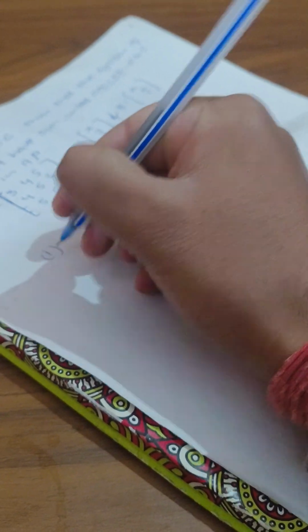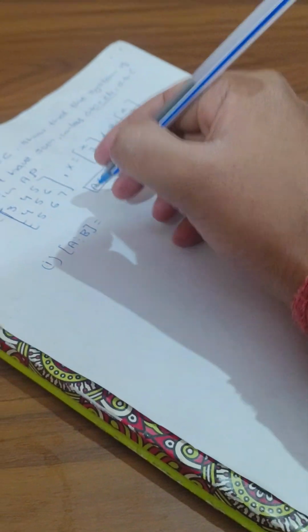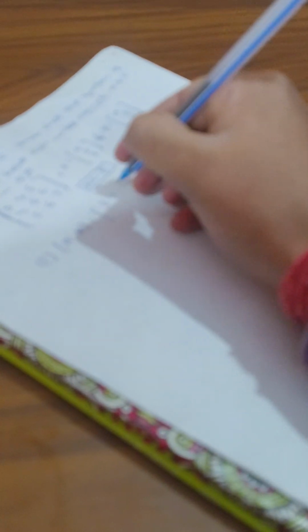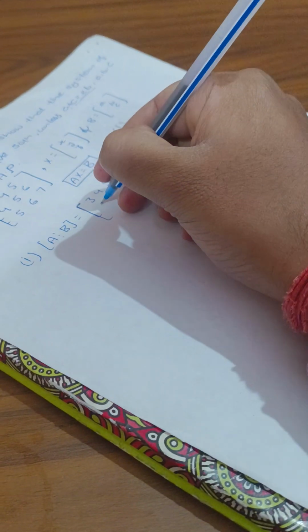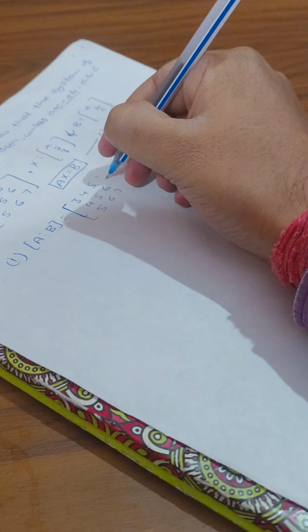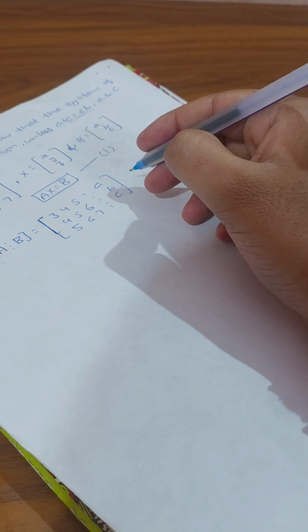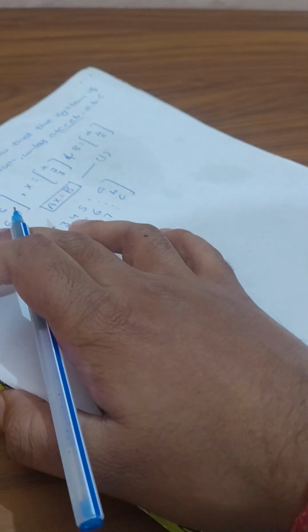The first step was preparing an augmented matrix, right? So here you are able to see that I am writing it in the augmented matrix form. The required form will be: 3 4 5 augmented a, 4 5 6 augmented b, 5 6 7 augmented c. It is the first step. Now the second step is reducing to echelon form and finding the rank, right?